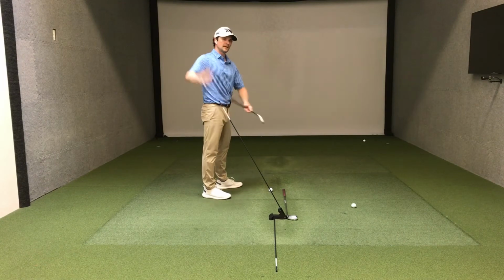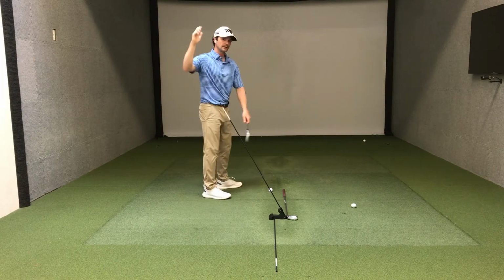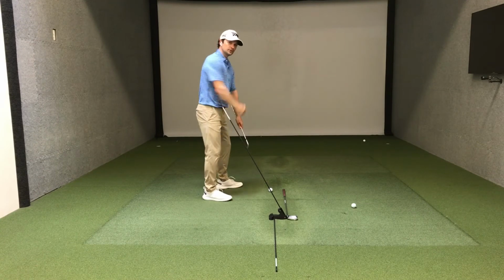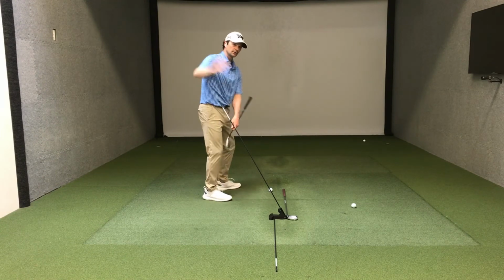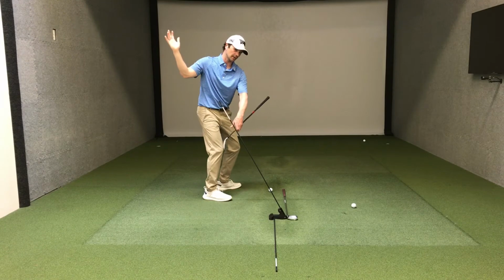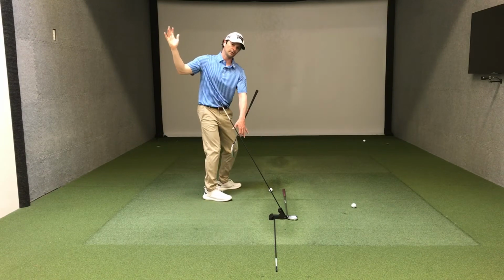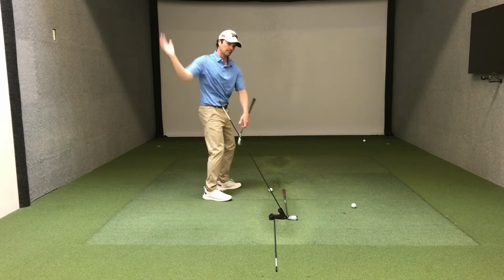So what you want instead is more of an externally rotating trail arm, or just a right arm that doesn't go internal, a right arm that just stays where it is. I create some separation and I'm able to drop it down and shallow.